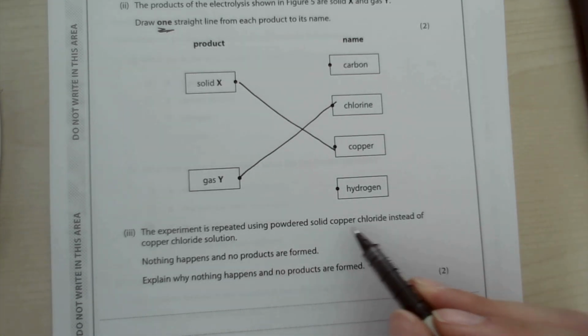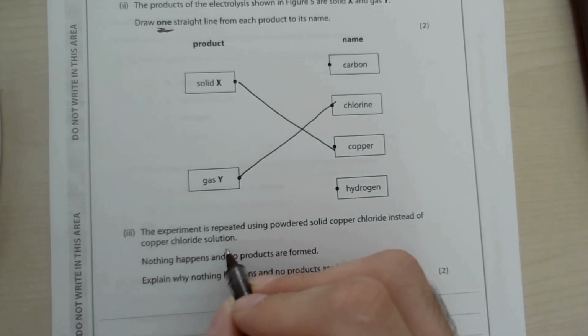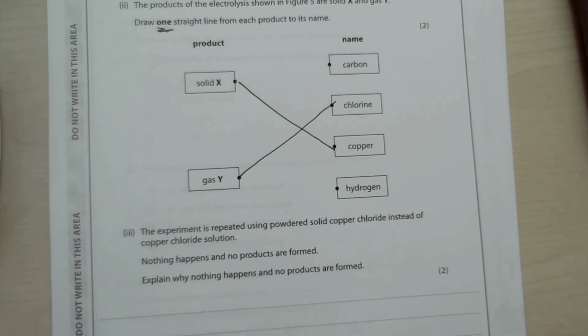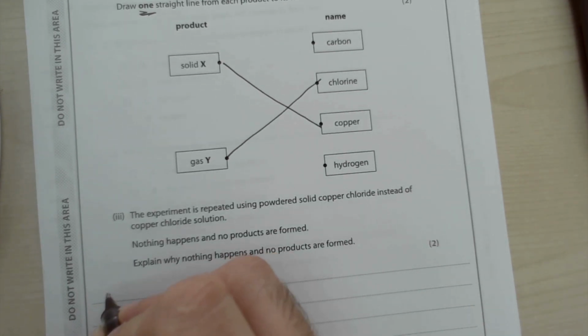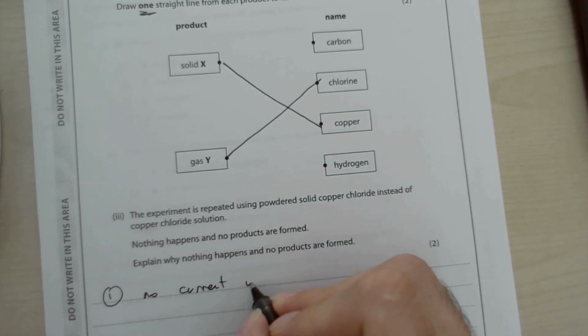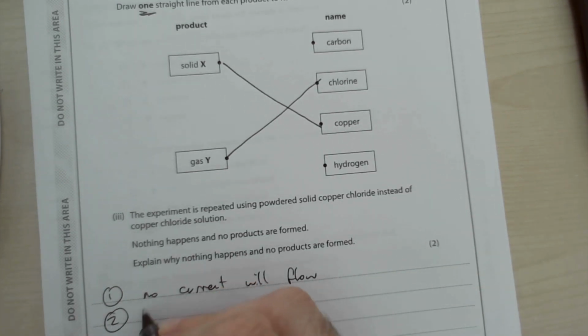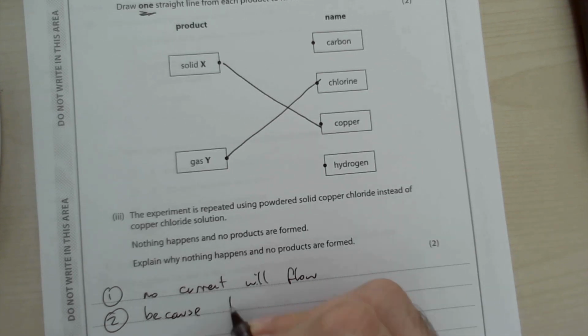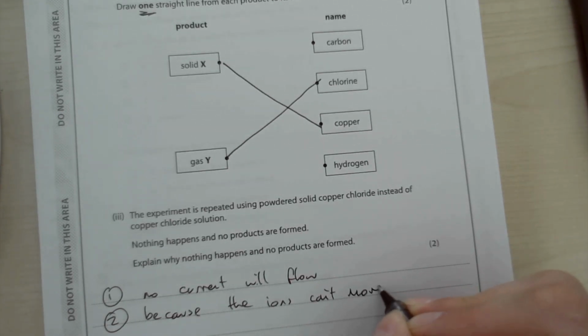It's repeated using solid copper chloride instead of copper chloride solution. Remember, solution means it's been dissolved in water. Why does nothing happen and no products are formed? So mark 1, no current will flow. And the reason, because the ions can't move.